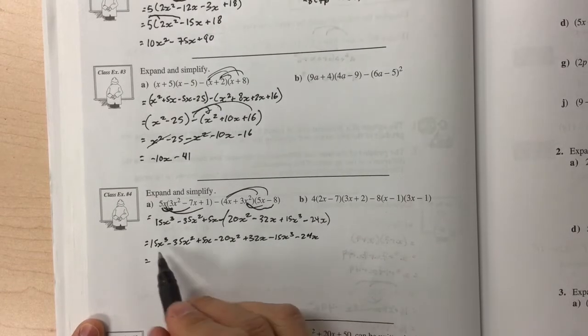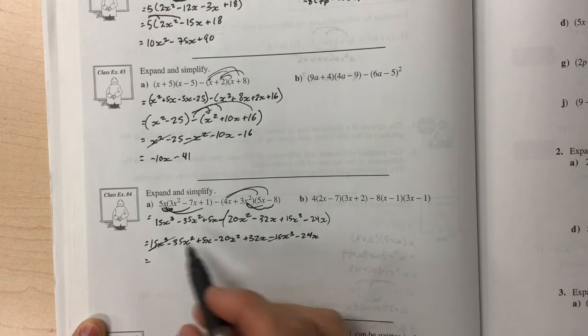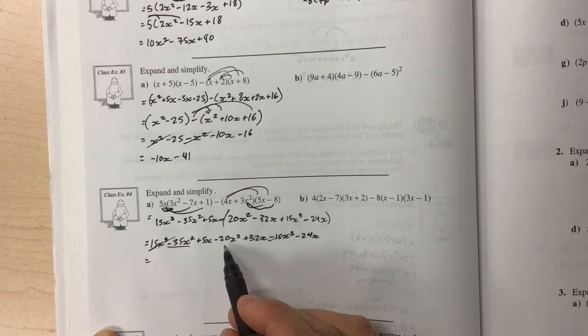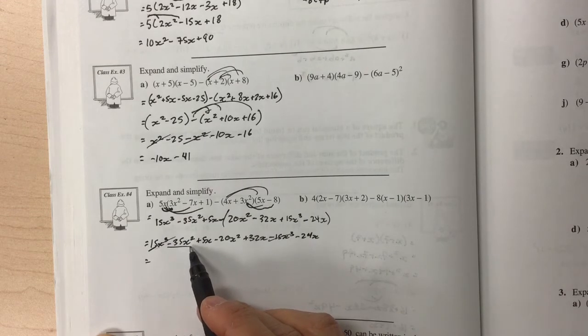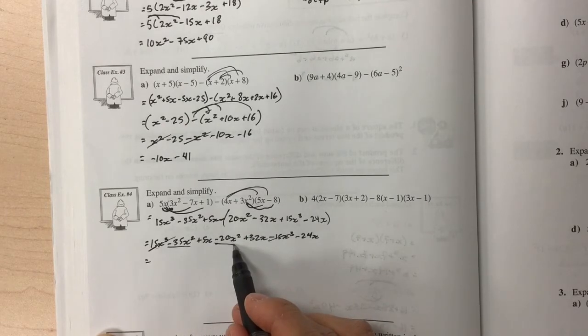When we gather like terms, this 15x cubed and negative 15x cubed will cancel out. I have negative 35x squared, and where's another x squared term? Negative 20x squared.